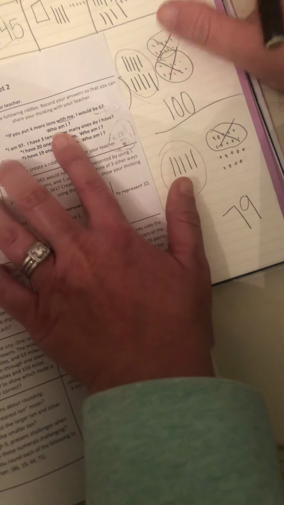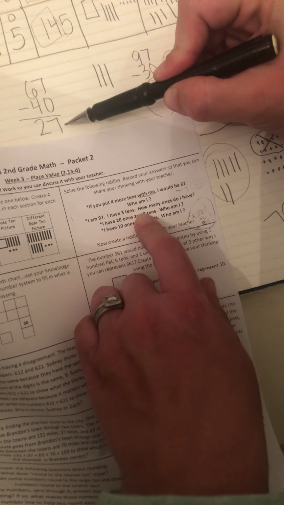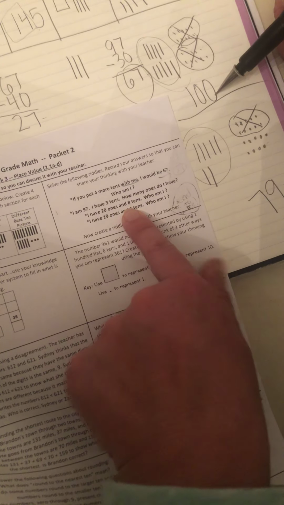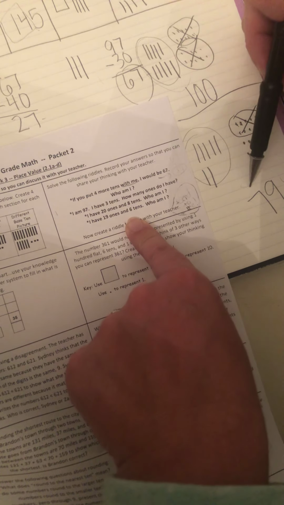So if you were trying to figure them out, the first mystery number would be 27. The second mystery number would be 67. The third mystery number would be 100. And the fourth mystery number would be 79.